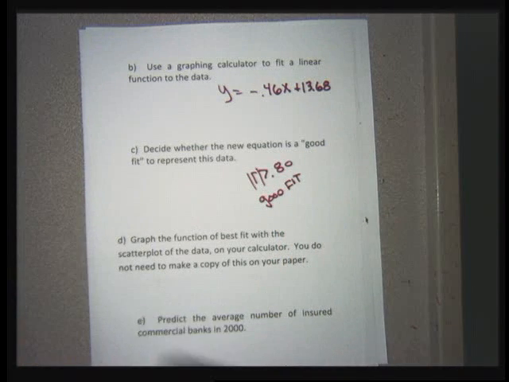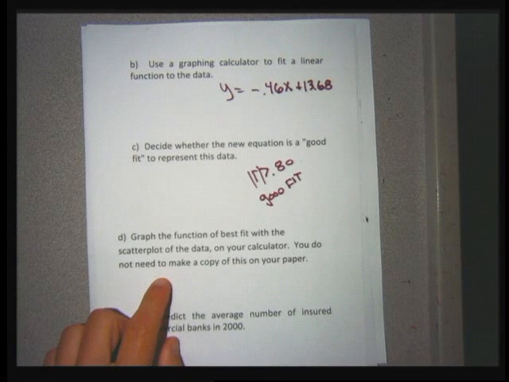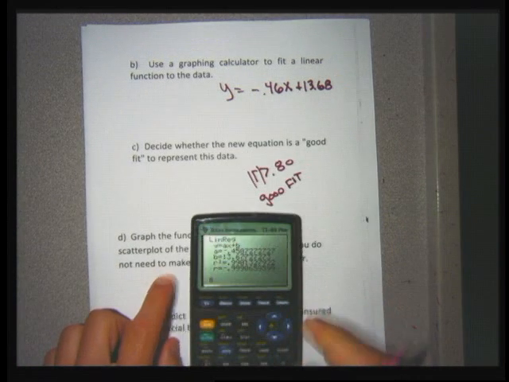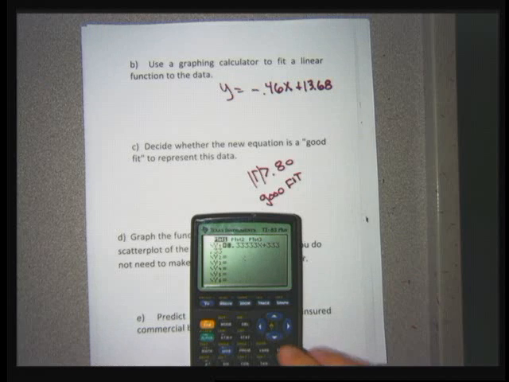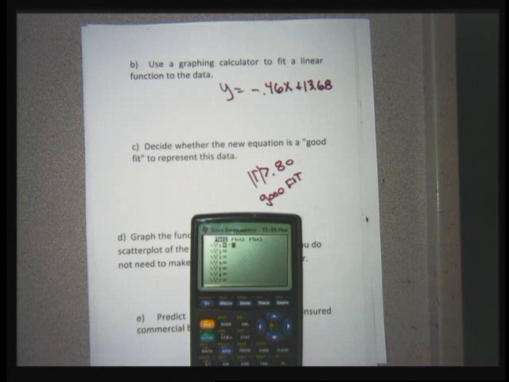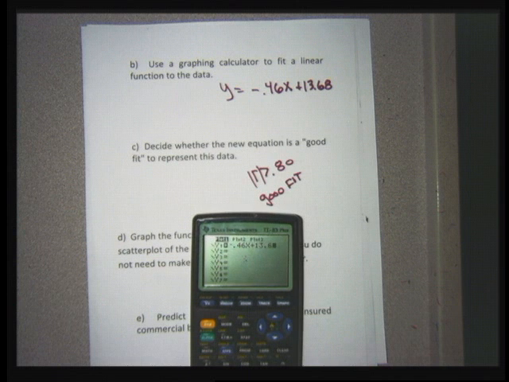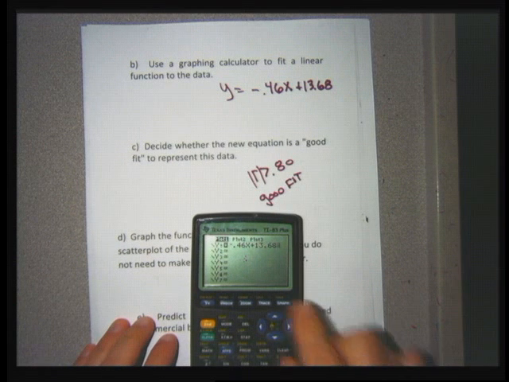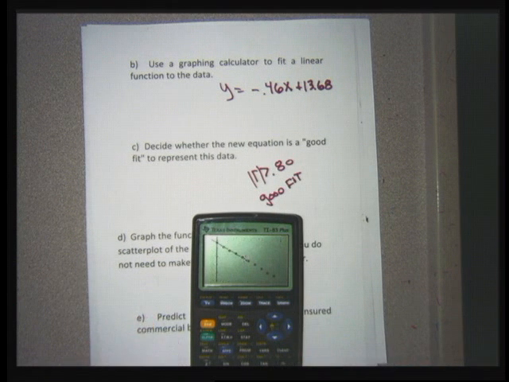Now I'm going to graph this on, and again, part D says to graph it, but don't show the graph. So I'm going to go y equals, clear the function that's in there, negative 0.46x plus 13.68. Graph it, and it looks really nice. It goes through the points almost perfectly. Almost all the points are perfectly on the line, which means this line is going to be a good predictor.